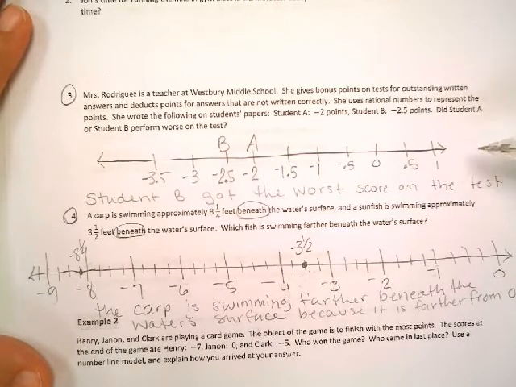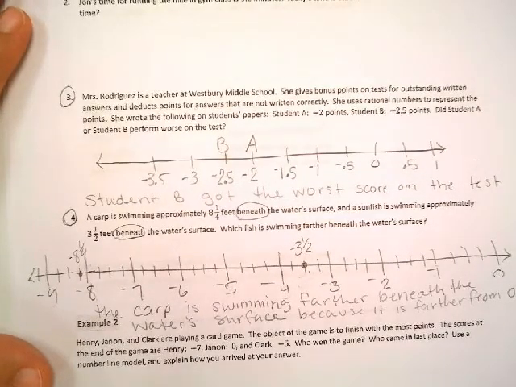Okay, so let's review number 3. Mr. Rodriguez is a teacher at Westbury Middle School. She gives bonus points on tests for outstanding written answers and deducts points for answers that are not written correctly. She uses rational numbers to represent the points. She wrote the following students' papers. Student A, -2 points. Student B, -2.5 points. Did student A or student B perform better on the test?